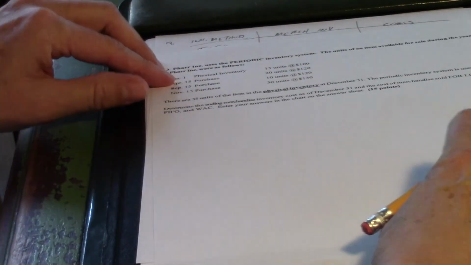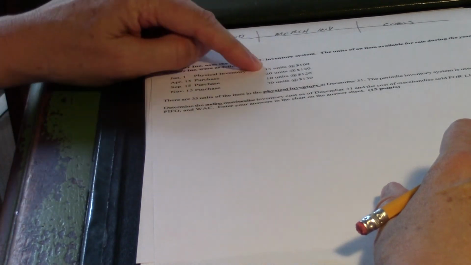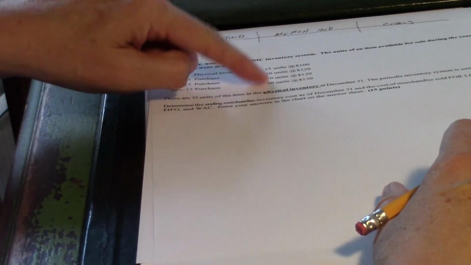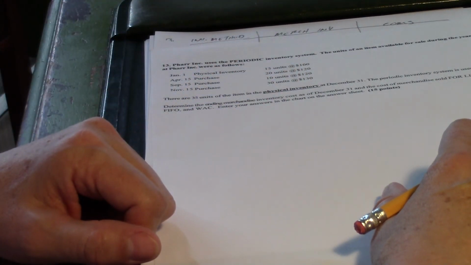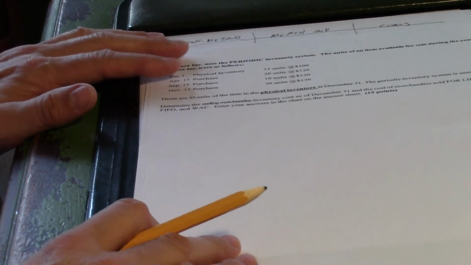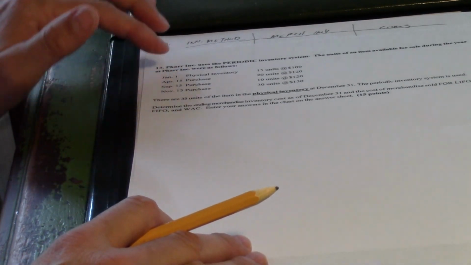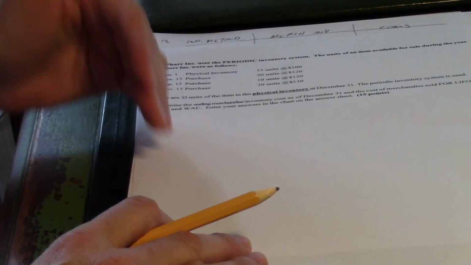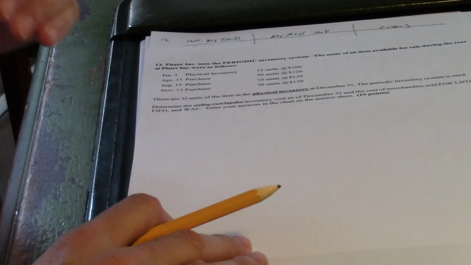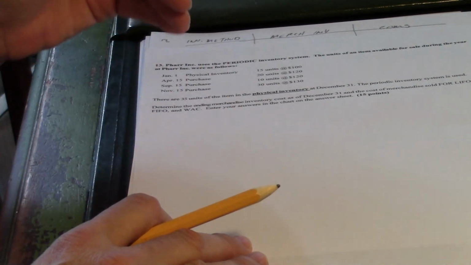So let's see what we have to work with. We have several different prices for units purchased at different times throughout the year. What I think is always a great way to approach these problems is to sit down and calculate your total merchandise available for sale.